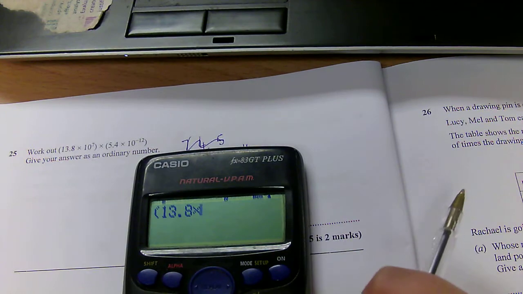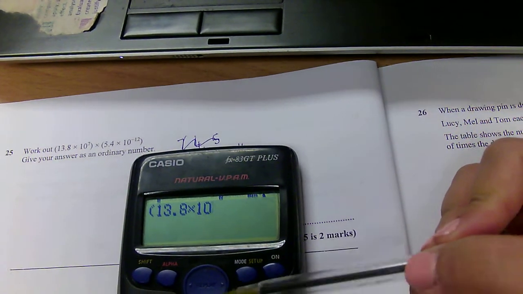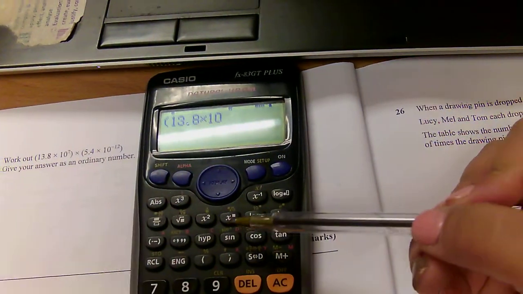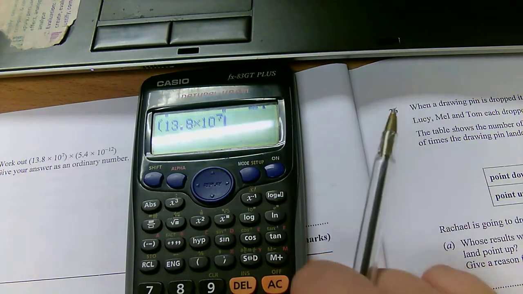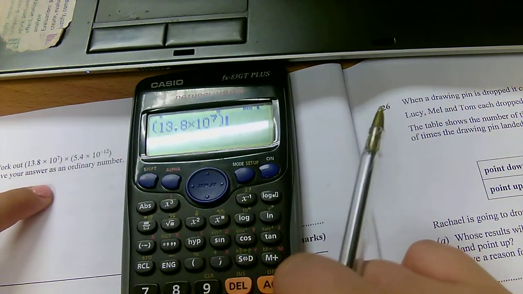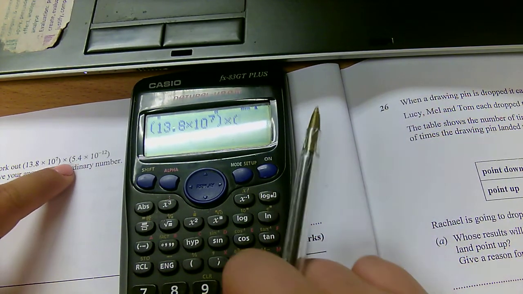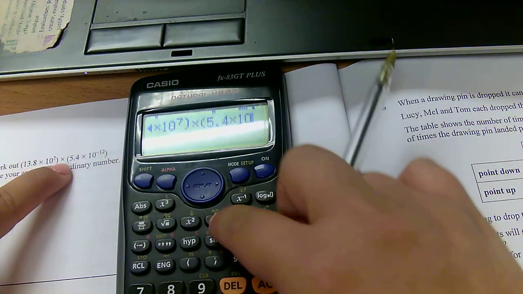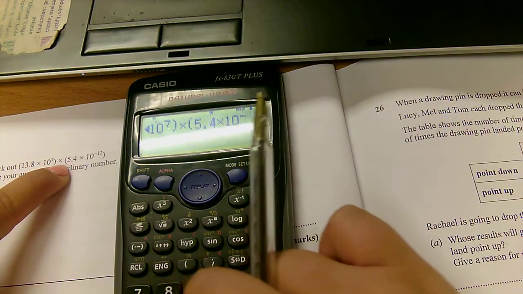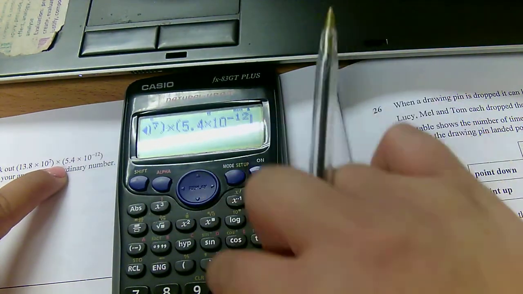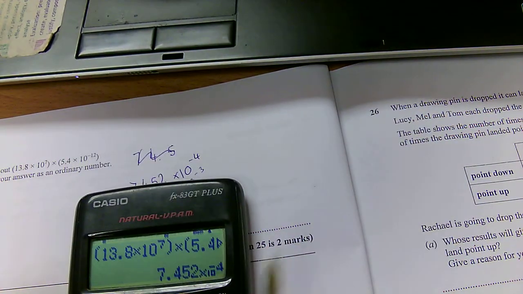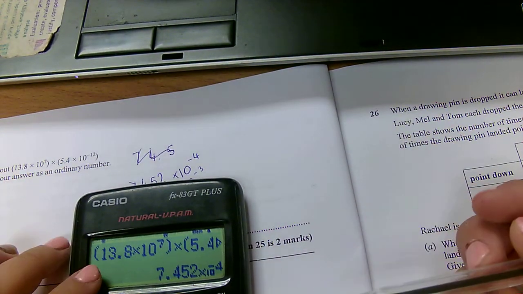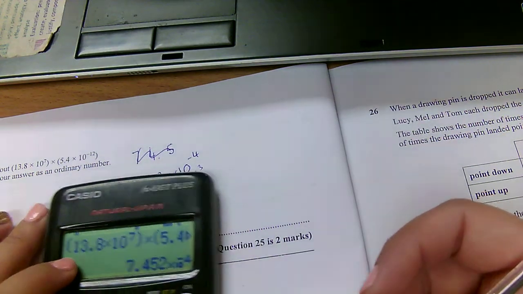So 13.8 times 10. Now to the power of 7, you would need to put this button, x to the power of 7, and it's close bracket times open bracket 5.4 times 10 to the power of negative 12. And my answer comes up already in standard form. So at the moment it says 7.452 times 10 to the negative 4.